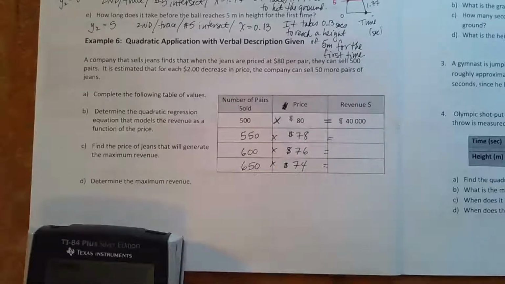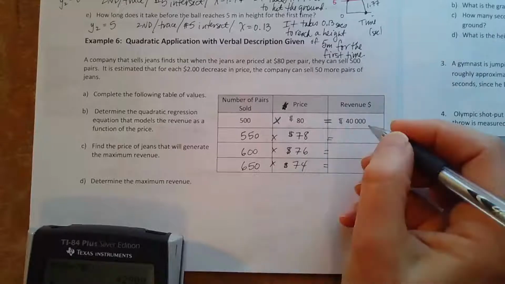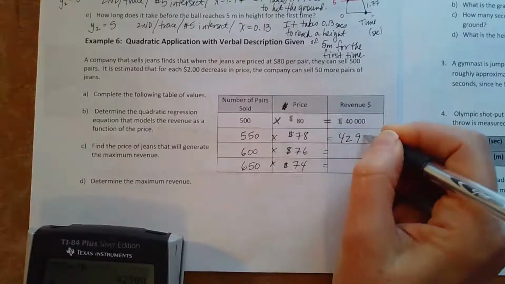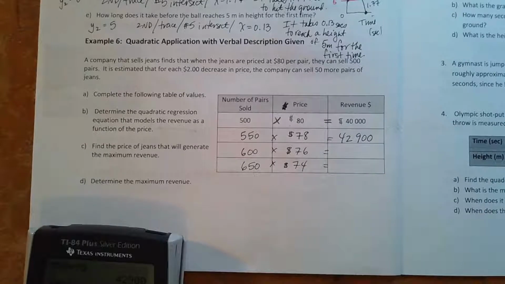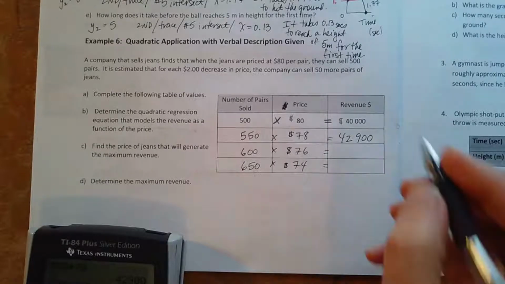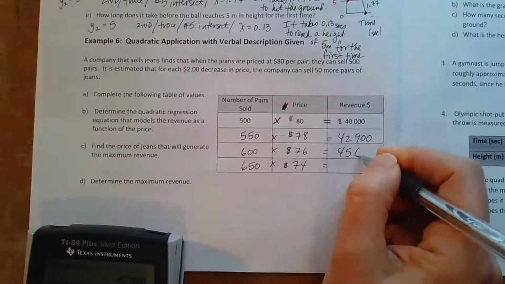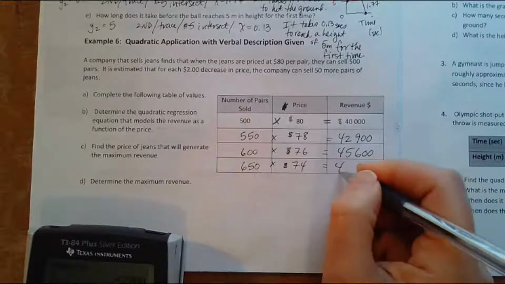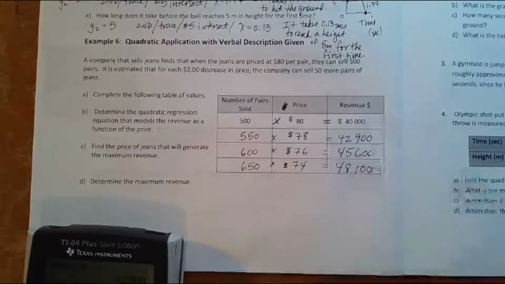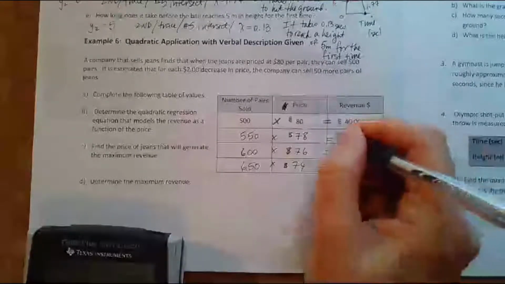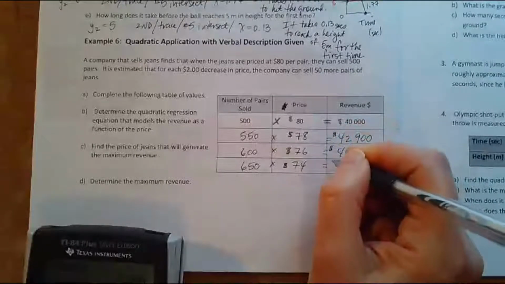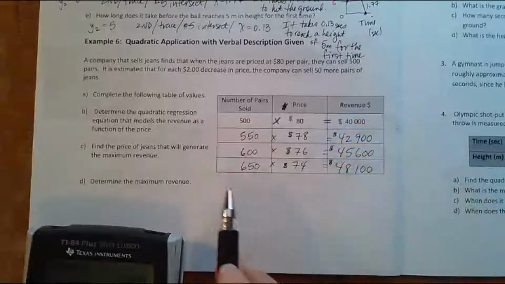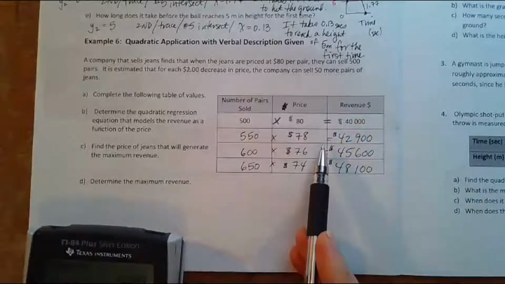So 550 times $78 gives me $42,900 in revenue. And then I get $45,600 in revenue. And I get $48,100 in revenue. Okay, so these are all dollars. So here's my table of values.